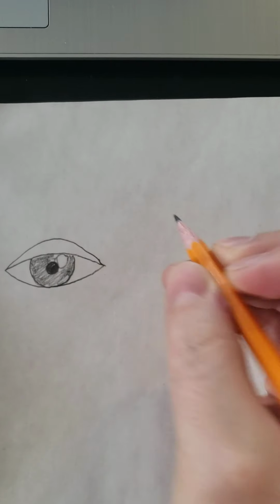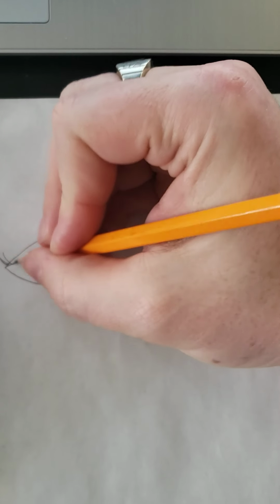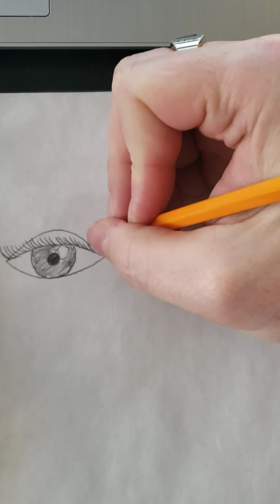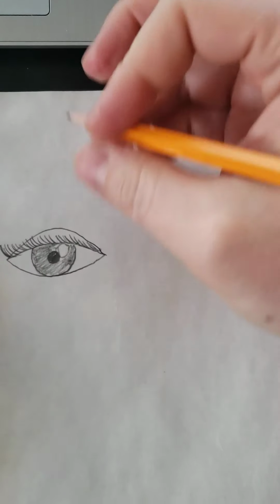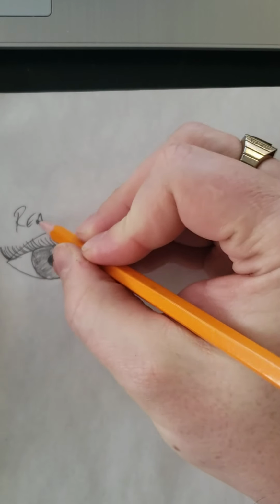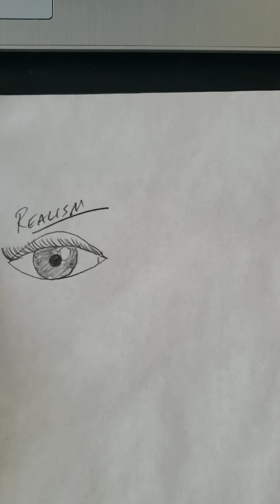And then we created eyelashes, which pointed away from the nose area. So if the nose was to the left of this eye, the eyelashes point off in the left direction. And already we got ourselves an eye that looks pretty realistic. This is realism. So how do we make this abstract?